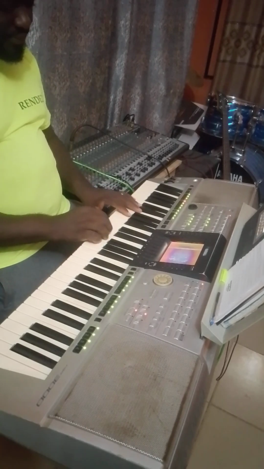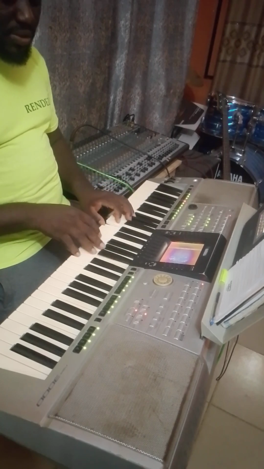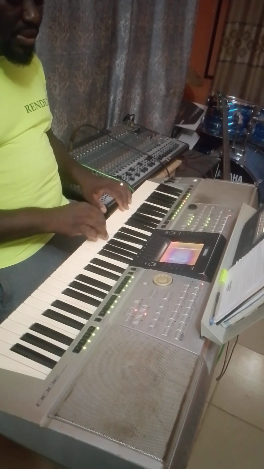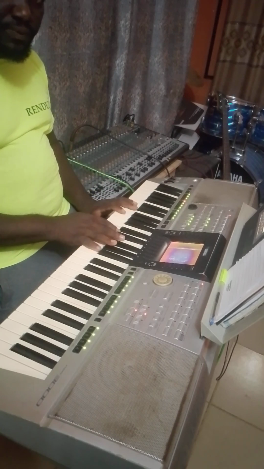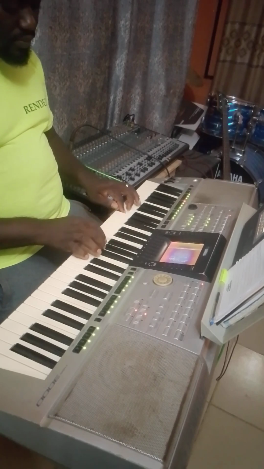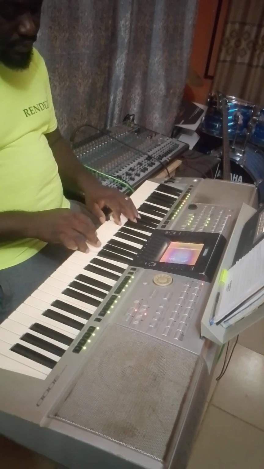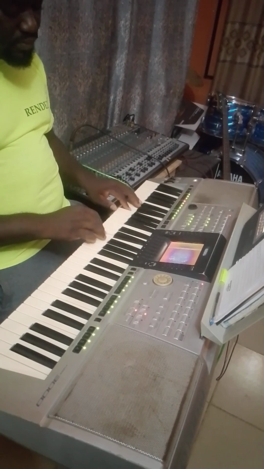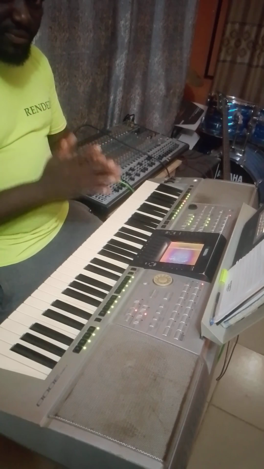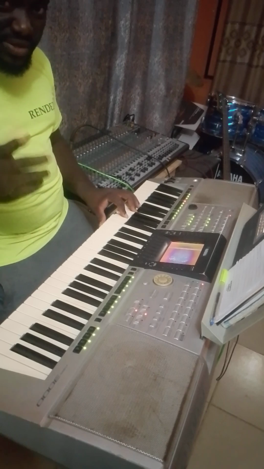In the key of C: do, re, mi, fa, sol, la, ti, do, ti, la, sol, fa, mi, re, do. Right? That's your major scale. Now, these major scales correspond to what we call scale degrees.